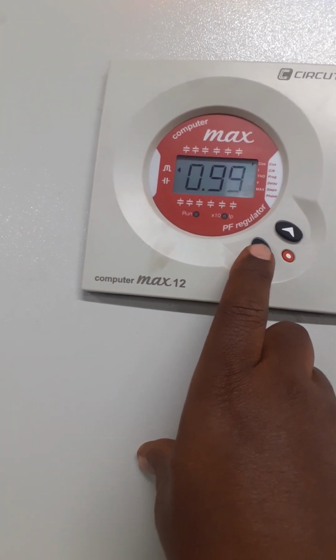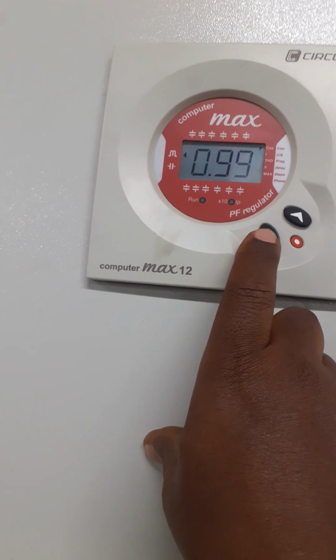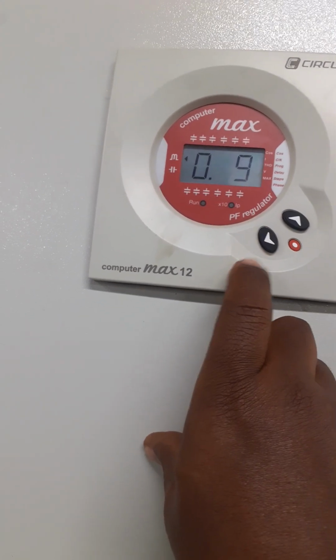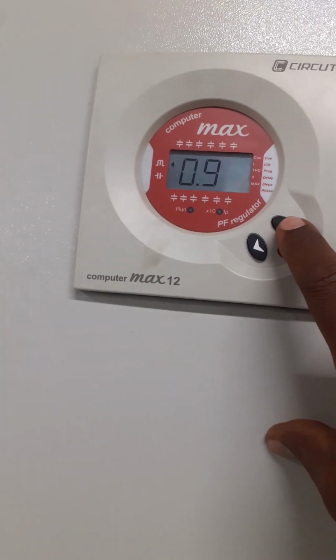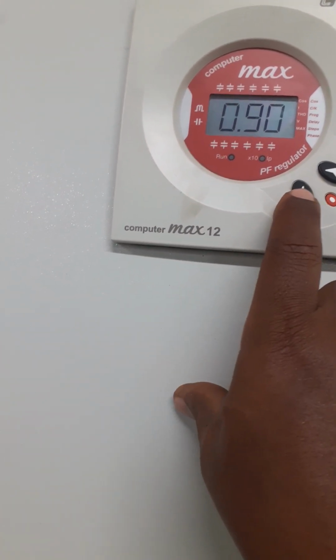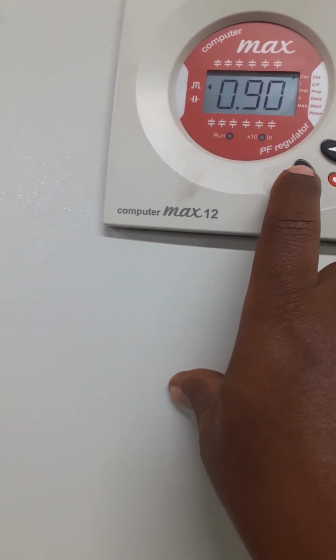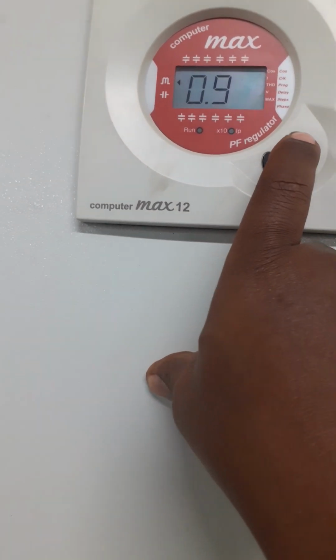But now, if I want to do changes, I can use this one. This other one is for moving down, and the upper one is for doing the changes.